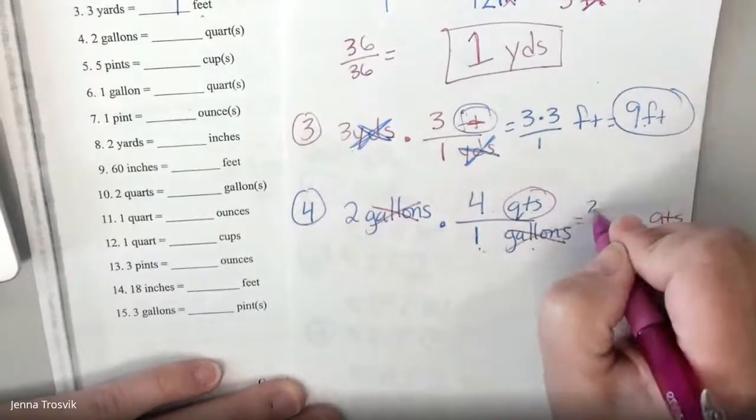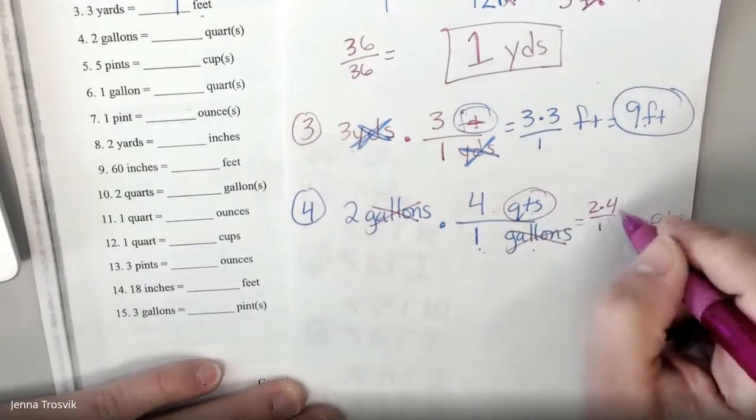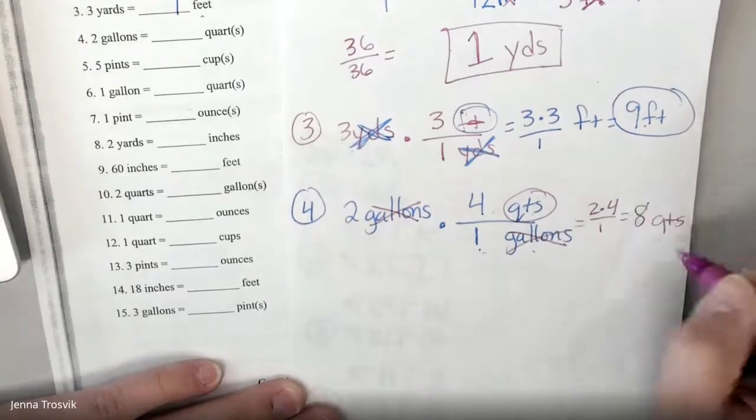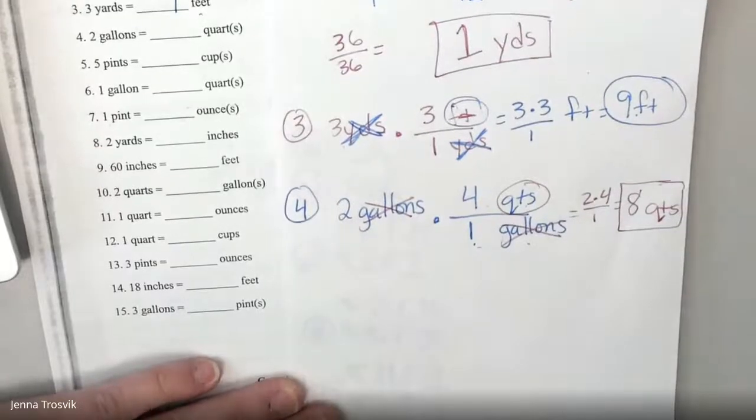Now I'm left with 2 times 4 on the top and only 1 on the bottom. So 2 times 4 is 8. Divided by 1 is 8. So I have 8 quarts in 2 gallons.